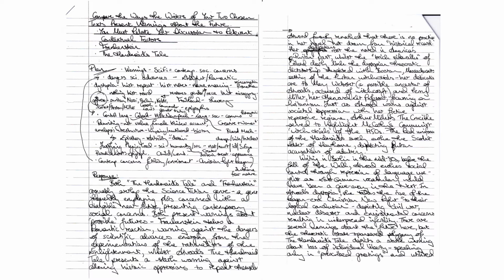Frankenstein takes a Romantic, with a capital R, reaction, warning against the dangers of scientific advances emerging from the experimentations of the rationalists of the Enlightenment. I'm trying to get some context in fast, but am I doing it a little bit heavy-handed, a little bit ham-fisted? Whilst Atwood's The Handmaid's Tale presents a stark warning against allowing historic oppressions to repeat themselves.